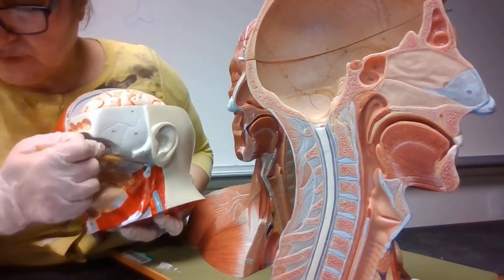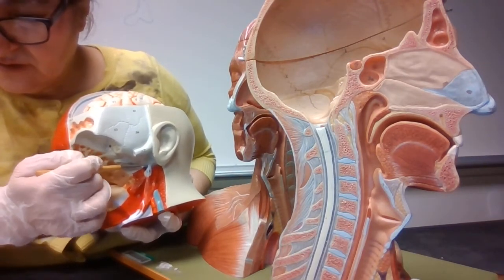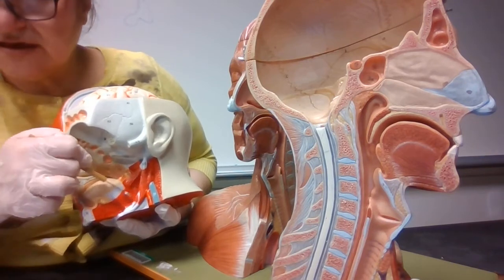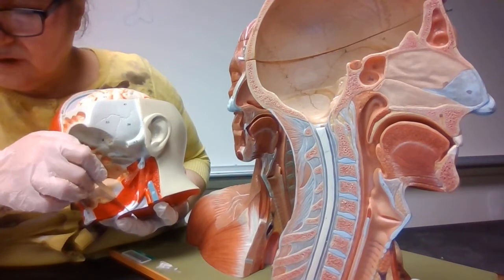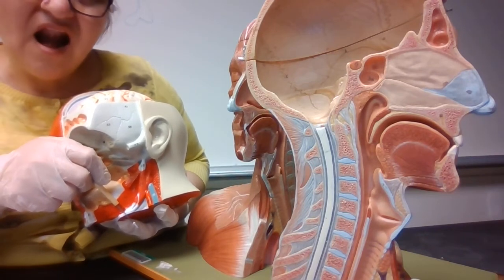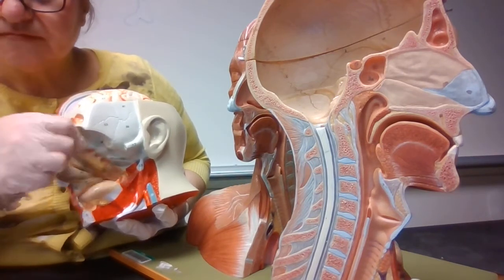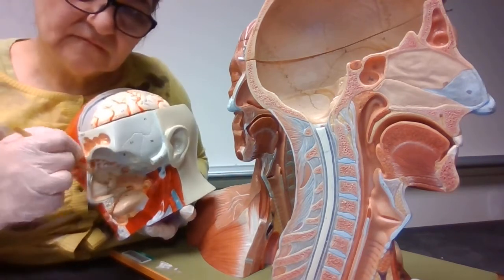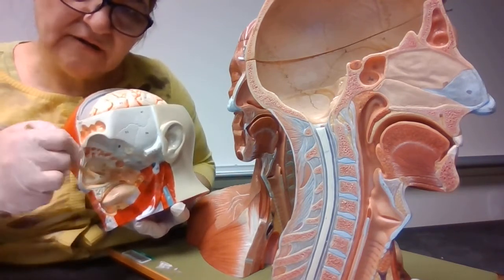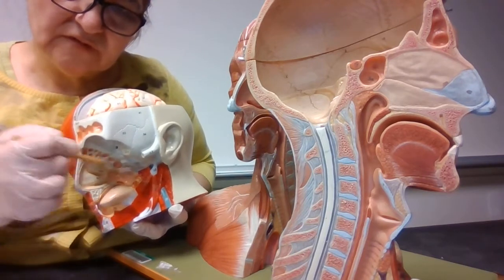Styloglossus. The insertion is the tongue. The action is elevate and draw the tongue back down. That's the action. And the nerve is going to be hypoglossal. All the muscles in the tongue area are innervated by the hypoglossal nerve.